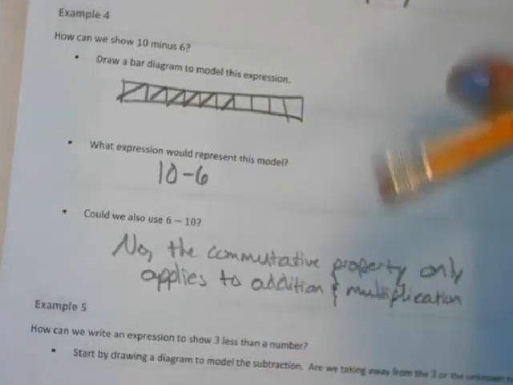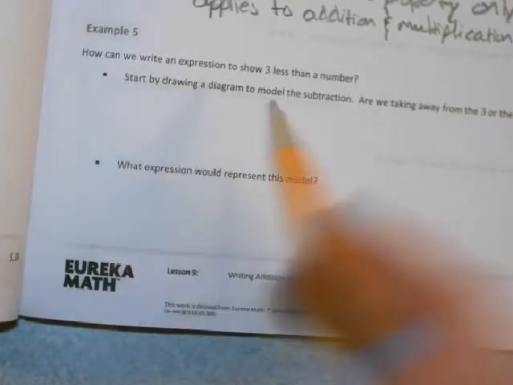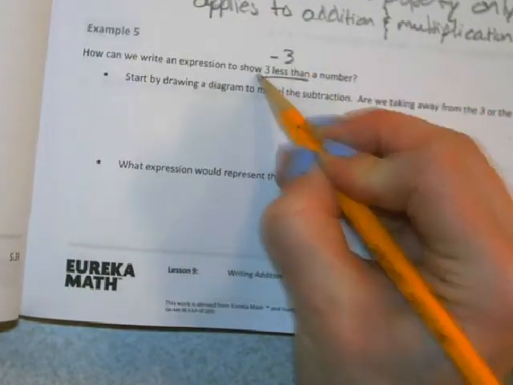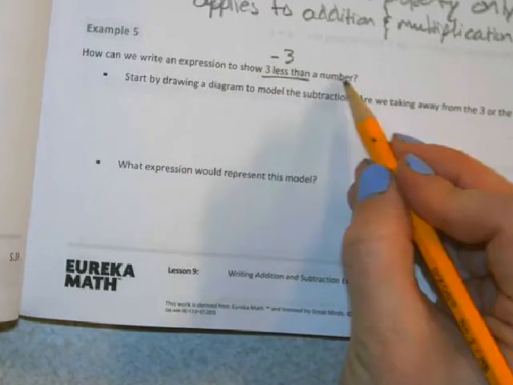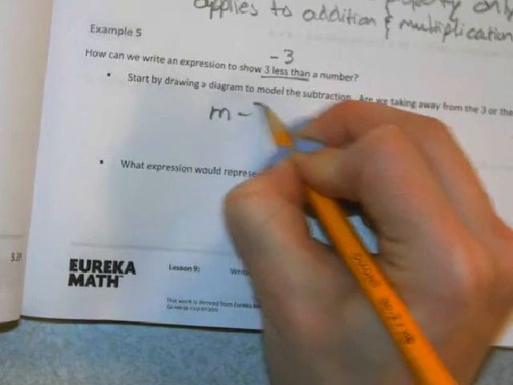So down here at example 5, you have start by drawing a diagram to model the subtraction. So how can we write an expression to show 3 less than? This is what I was talking about in your notes. 3 less than means we're subtracting 3, and then a number, you could pick anything. So we would have m minus 3.